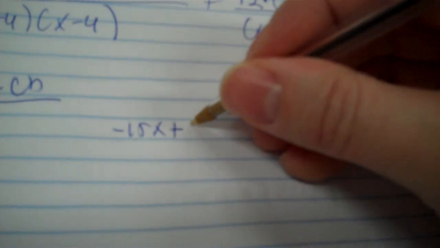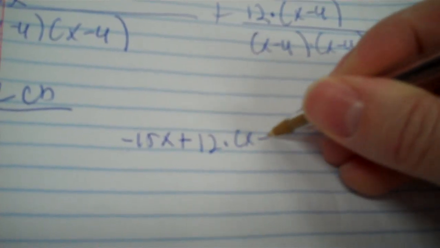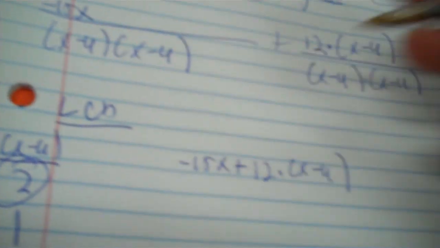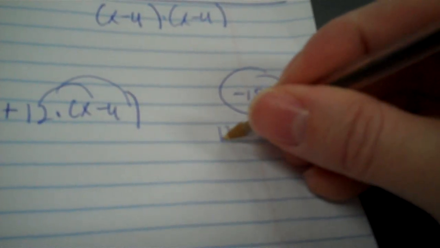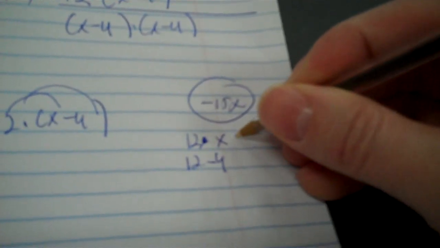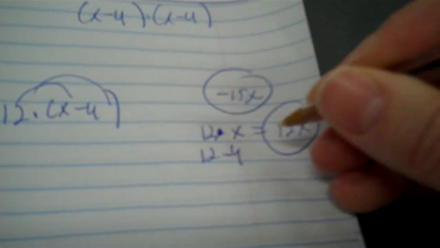Okay, first one you got negative 15x plus 12 times x minus 4. Now negative 15x doesn't have any multiplication, so I'm going to write that over there and circle it. Now I need to distribute over here 12 times x and then 12 times negative 4. So that's 12x.